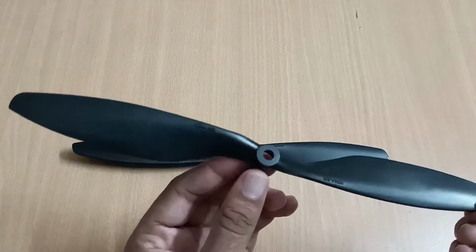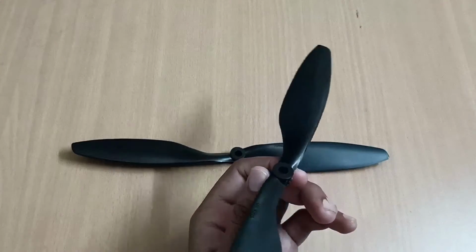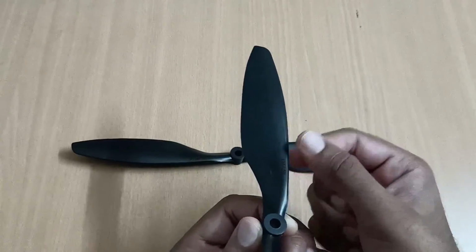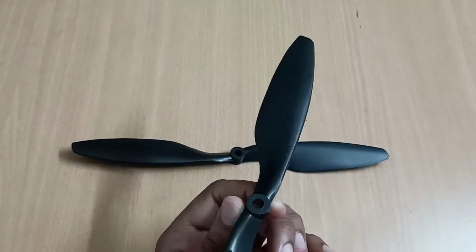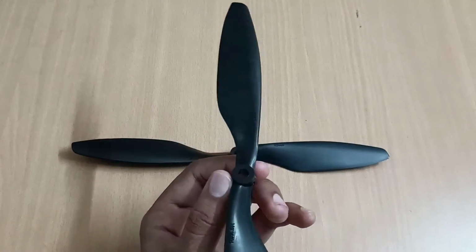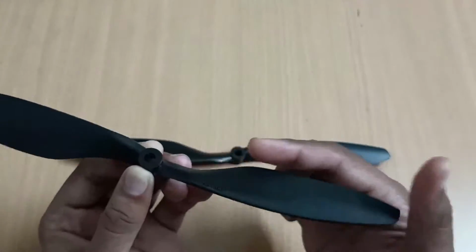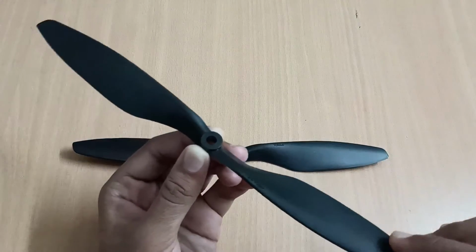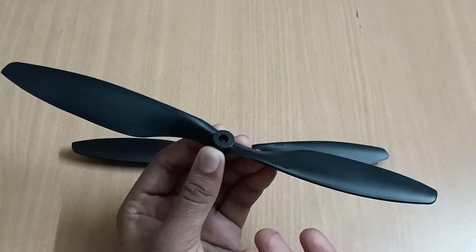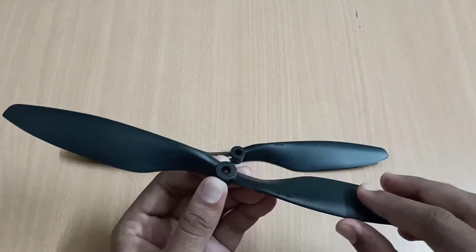If we rotate this propeller in the clockwise direction, then you can see this thick surface pushes the air in the downward direction. So this one is the clockwise propeller. Always remember this thick surface should be on the motion side. So if we rotate this one, then the drone will fly in the upward direction. So this is the clockwise propeller.